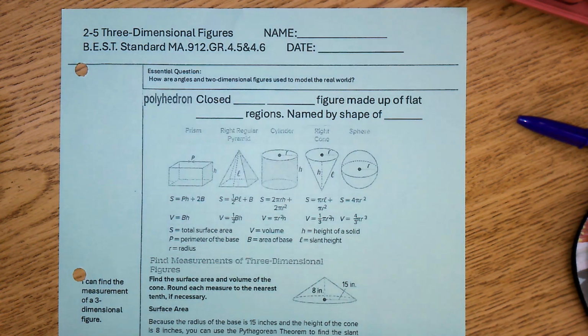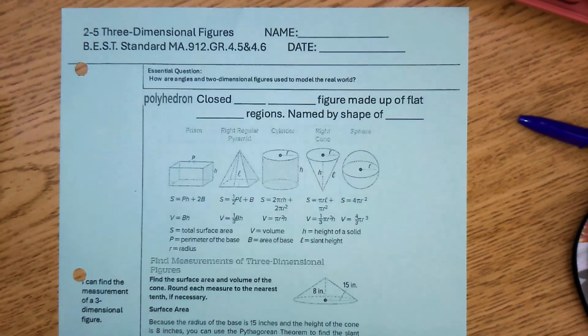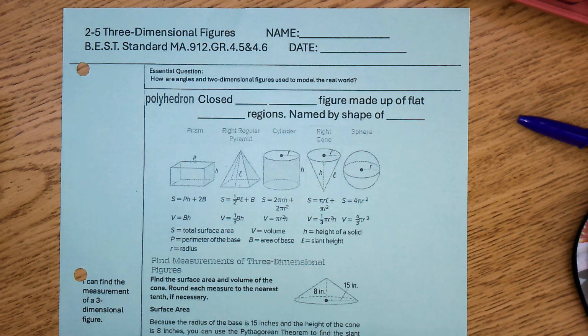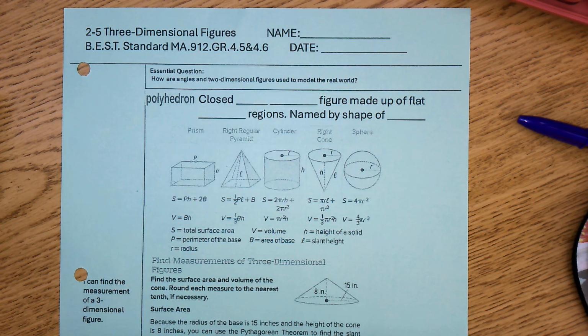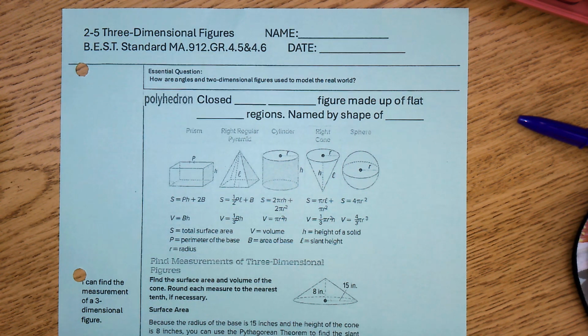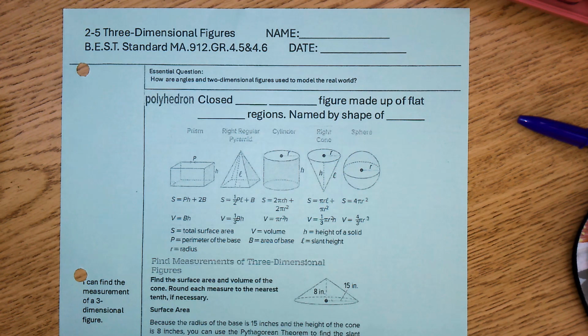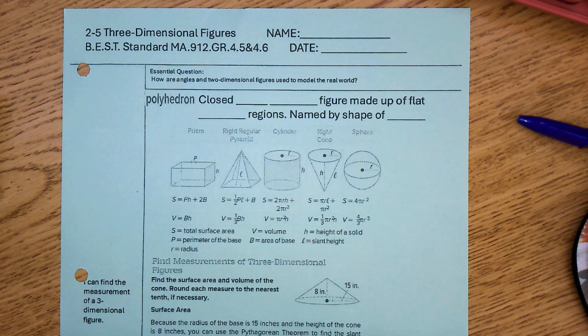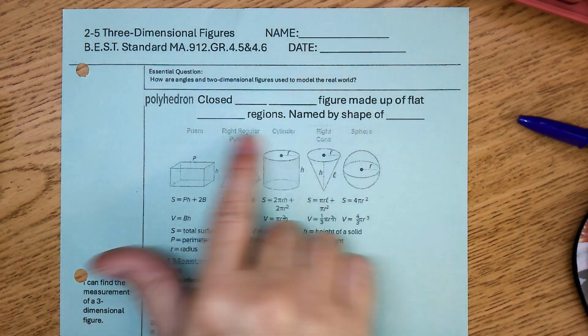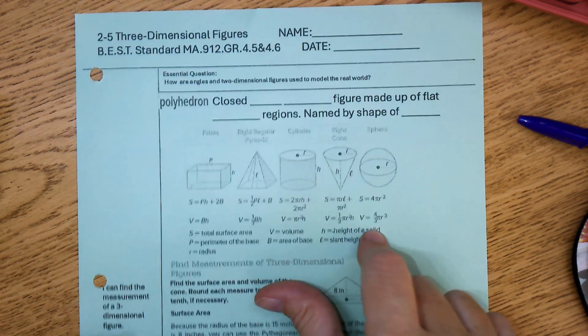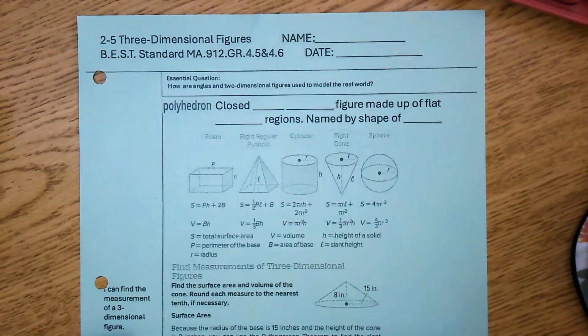All right, geometry. This is your last segment of Unit 2. 2-5, three-dimensional figures. This one's full of just standard formulas. We're going to have a couple examples, and we have a slew of formulas we use. But we have a vocabulary word, polyhedron.